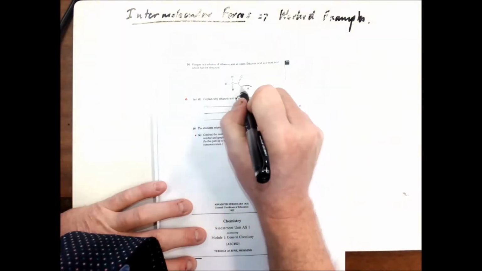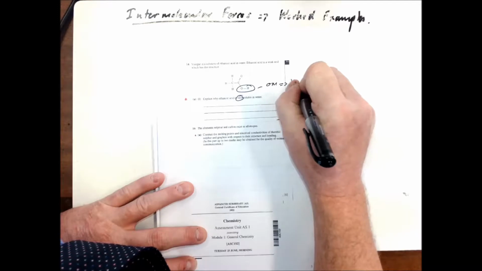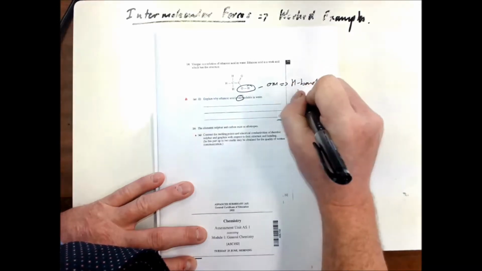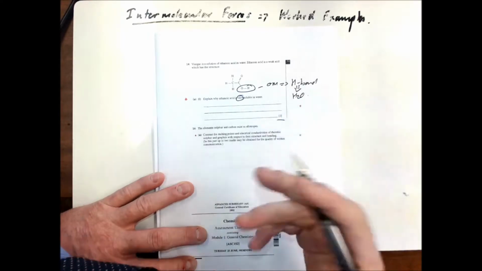So we have here an OH group, and what do we know about OH groups? Well, we know that OH groups will allow something to hydrogen bond, from the last video, hydrogen bond with water, and that leads to solubility. Now what might our second mark be?